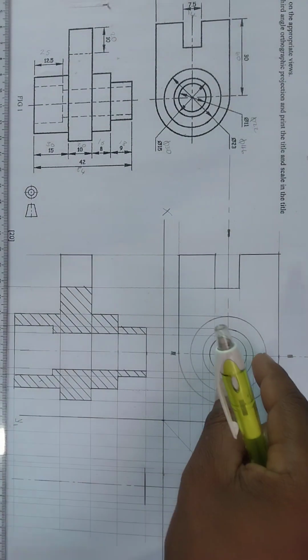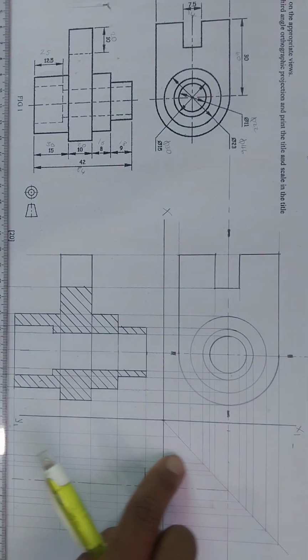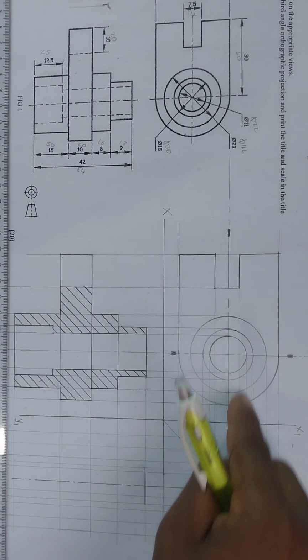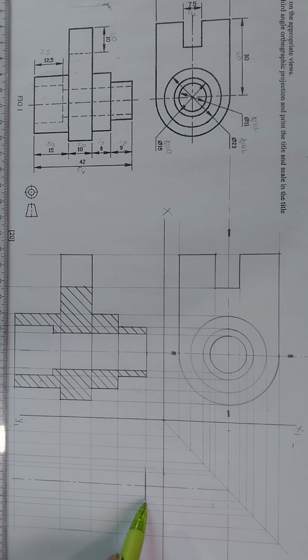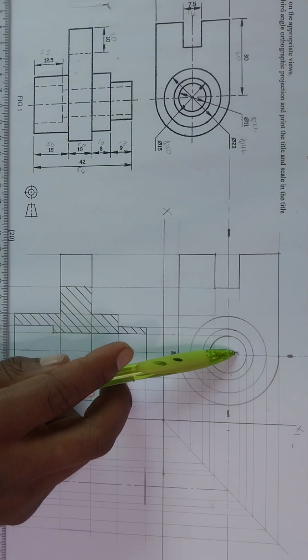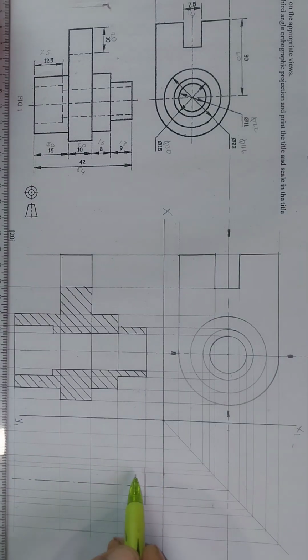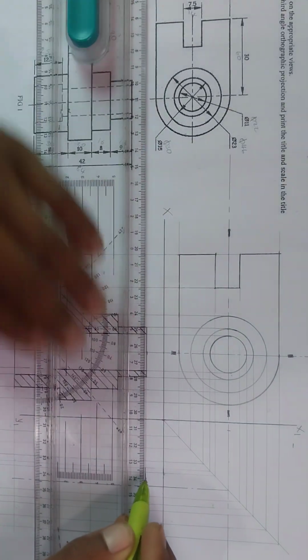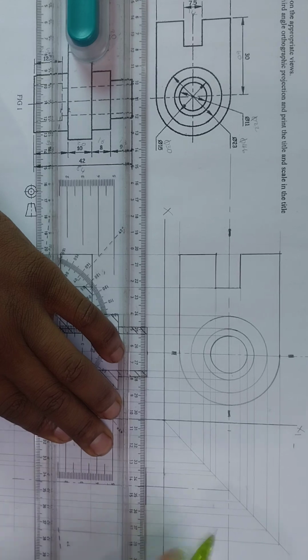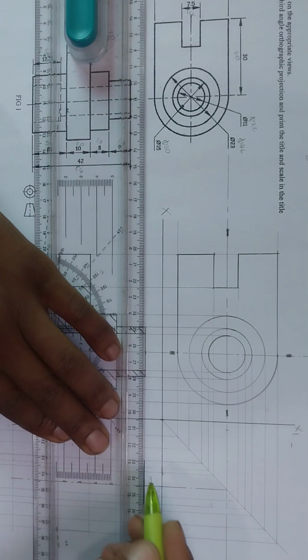From the inner circle here, this one, gonna see until here. Yes, this line must be expanded to here.